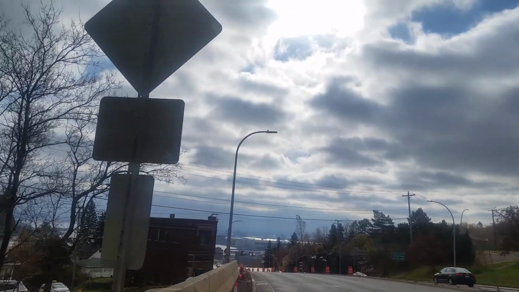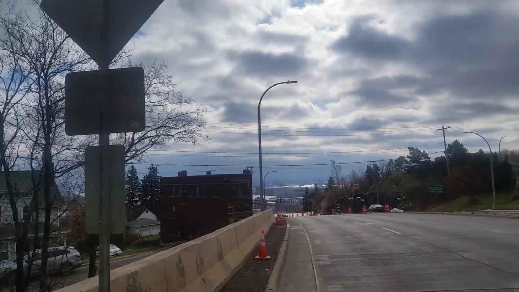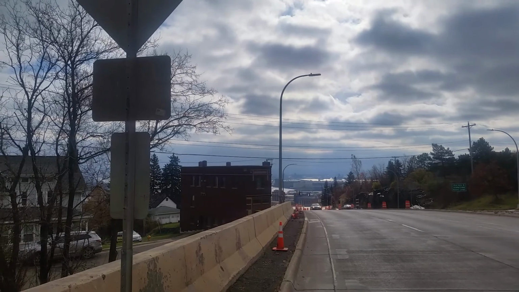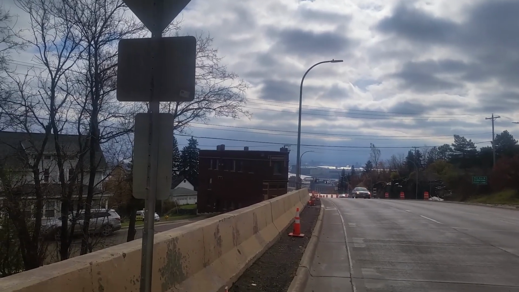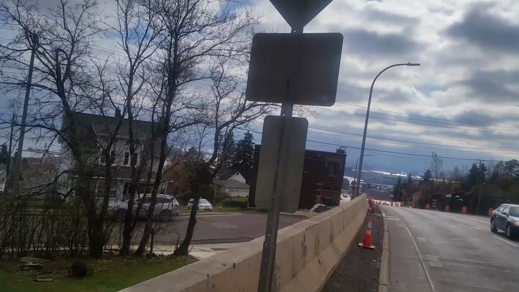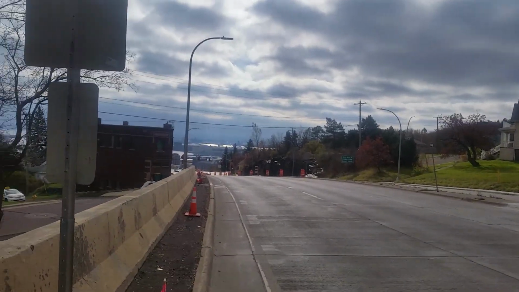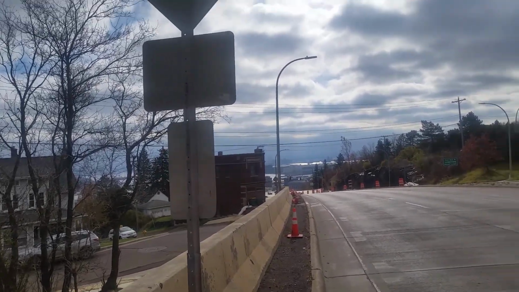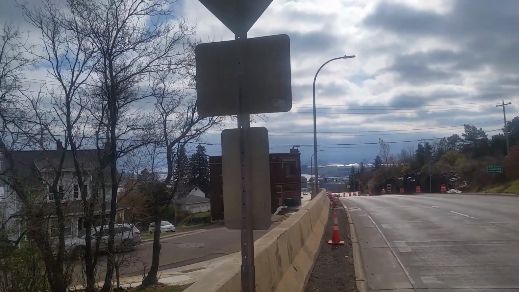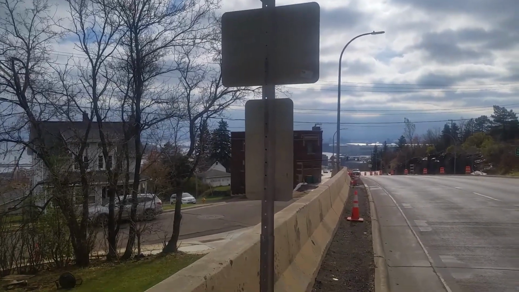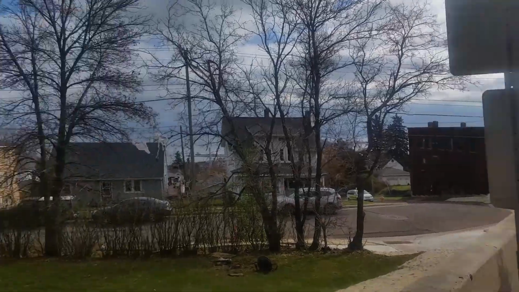So this is Mesaba Avenue. It's one of the main roads in Duluth. It goes at kind of an angle, diagonal to most of the roads in Duluth, so it doesn't really go along with that grid. And you can see lots of industry down there, grain elevators down in the harbor and everything.